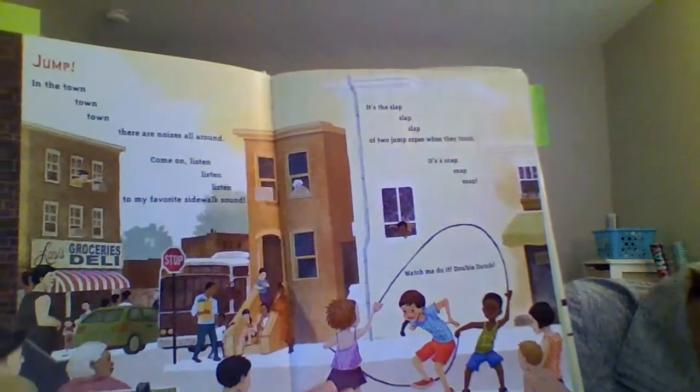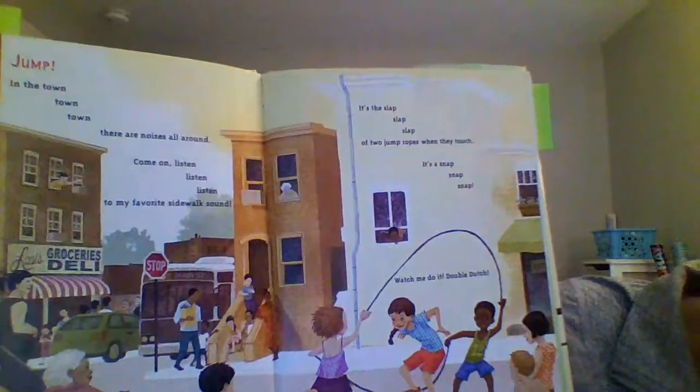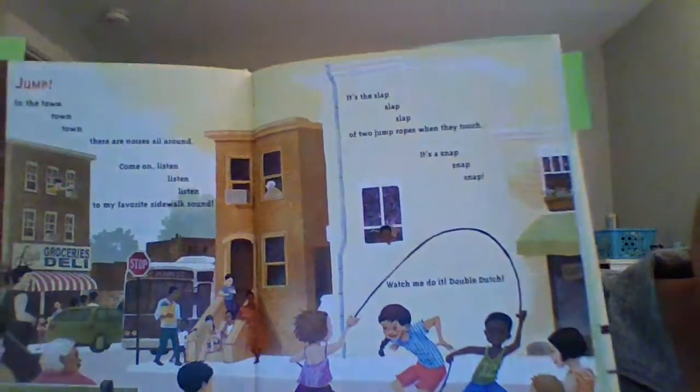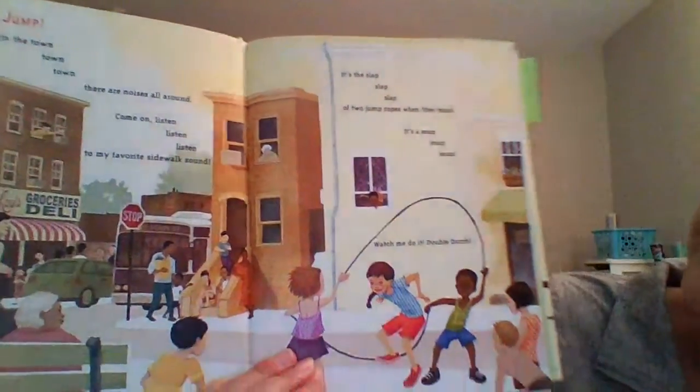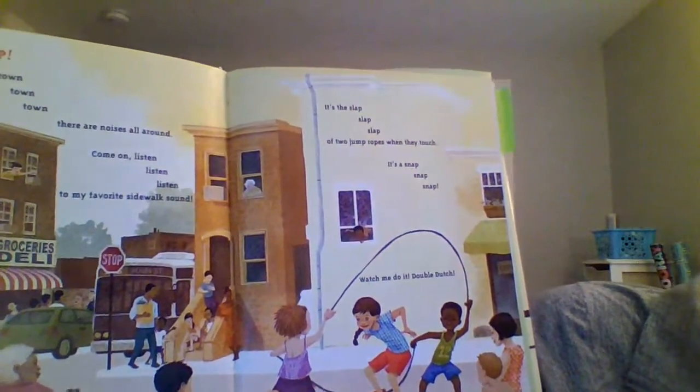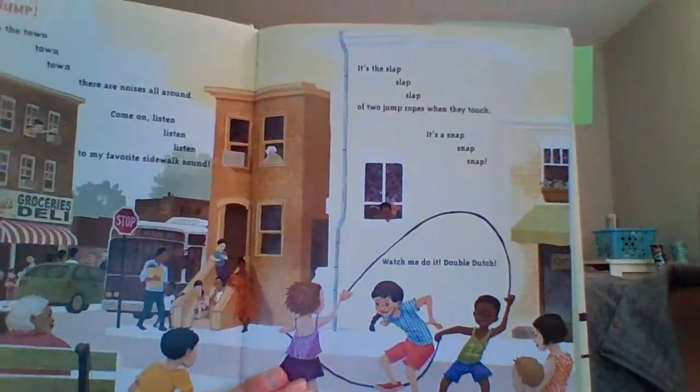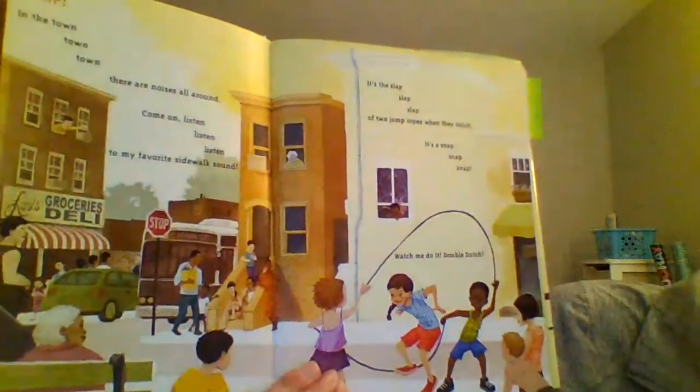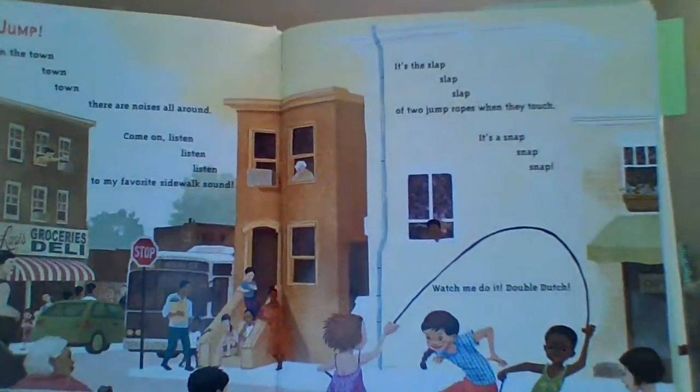Come on, listen to my favorite sidewalk sound. It's the slap, slap, slap of two jump ropes when they touch. It's a snap, snap, snap. Watch me do it. Double Dutch. So the two words that show onomatopoeia are slap and snap.